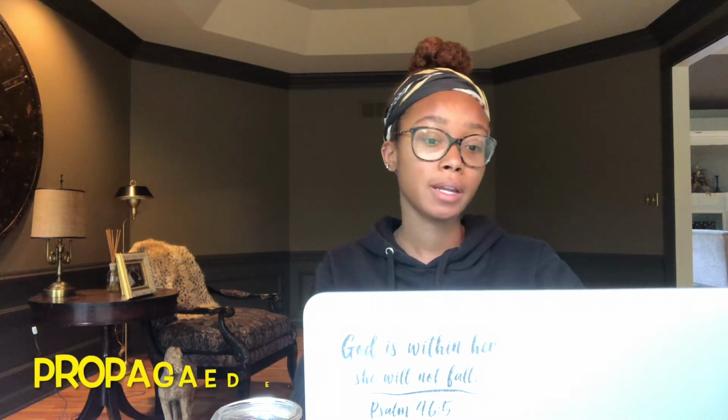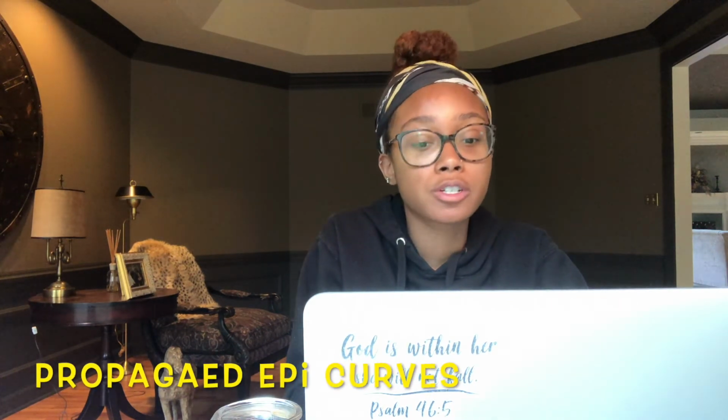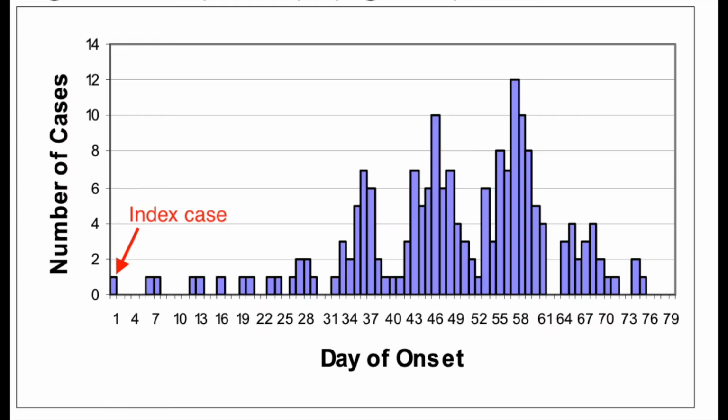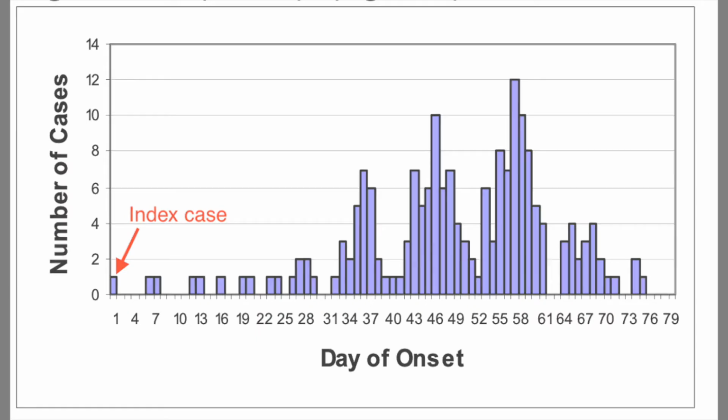Lastly, we have propagated epicurves, which are usually person-to-person transmission of a disease with a single index case that spreads throughout a population by spreading to individuals. An example of a type of curve like that would be measles or our current situation, COVID-19.